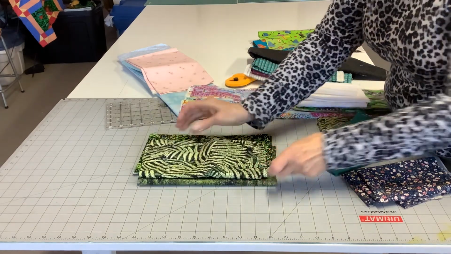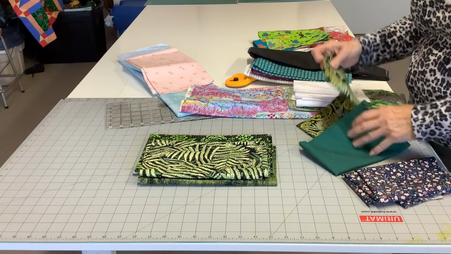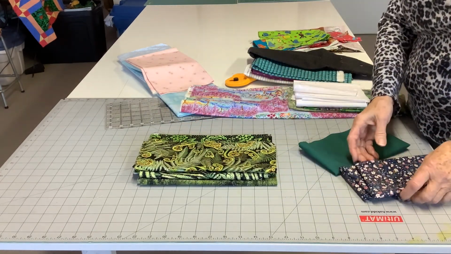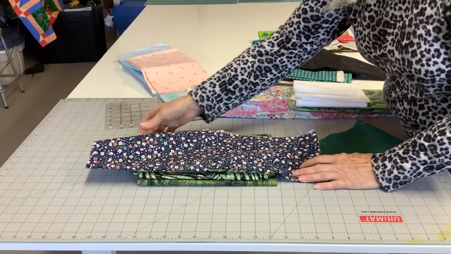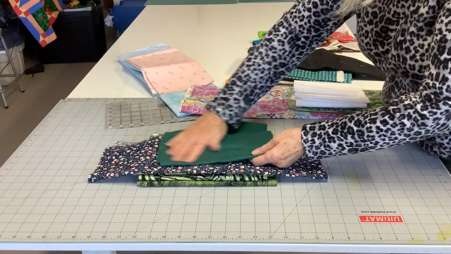I love this one. That one I got in New Zealand. It's the New Zealand symbol. And this is another one from New Zealand. But it doesn't have to be green. You might want a flower patch, like this one. Or you could have plain green.